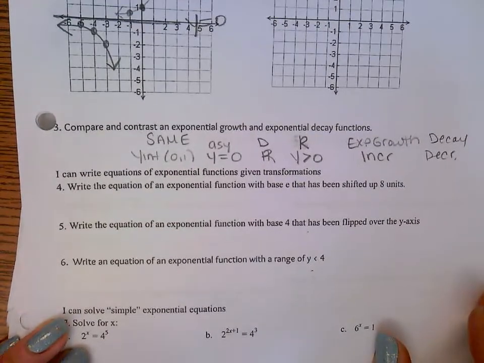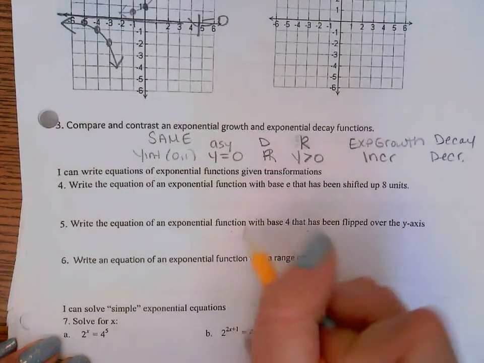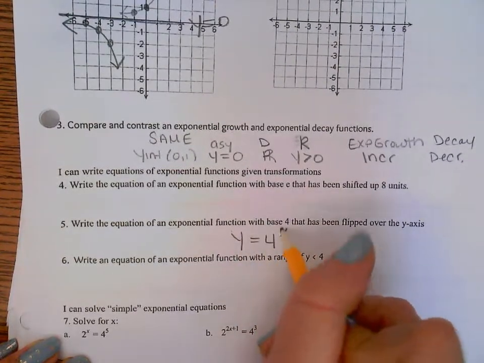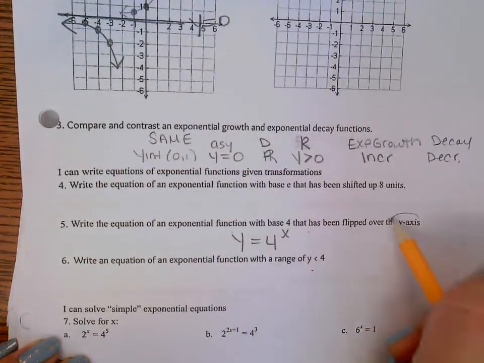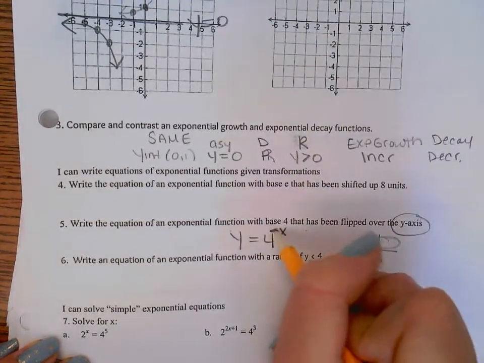Number 5, write the equation of an exponential function with base 4, so y equals 4 to the x, and it's been flipped over the y-axis. So that's in this direction, so the x is made negative.